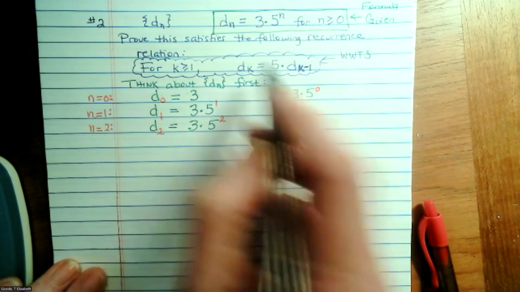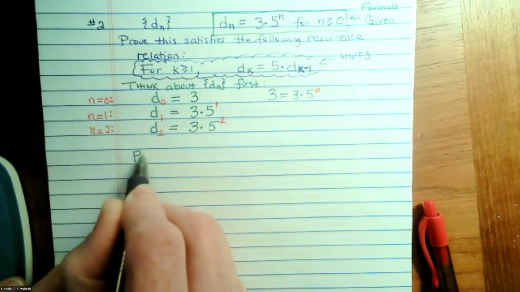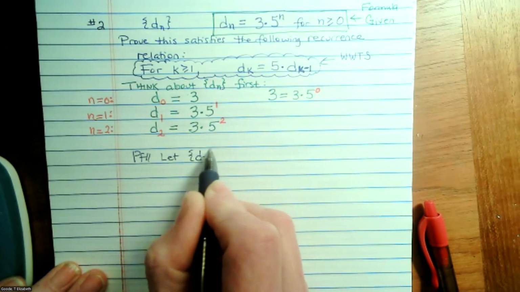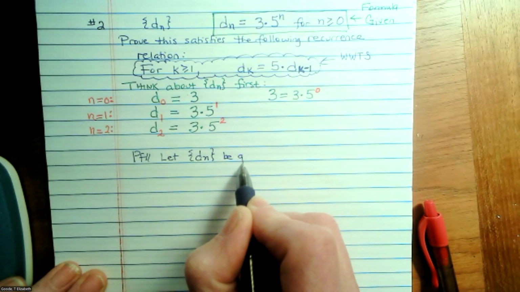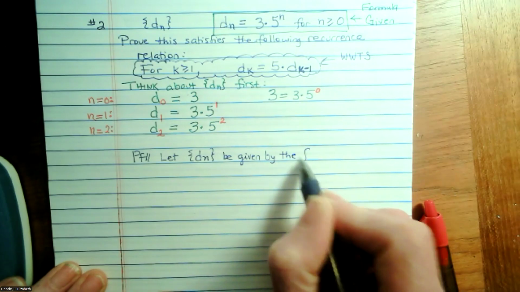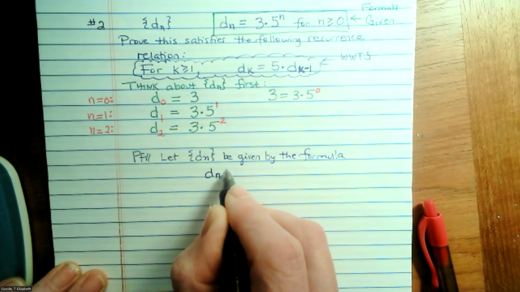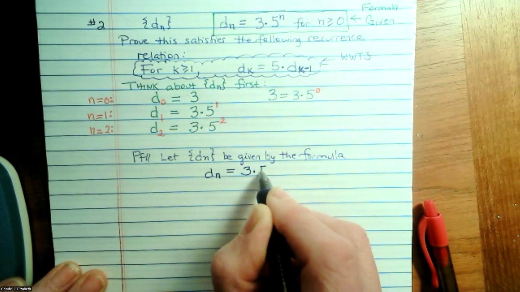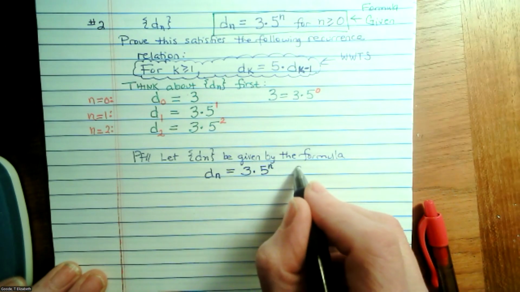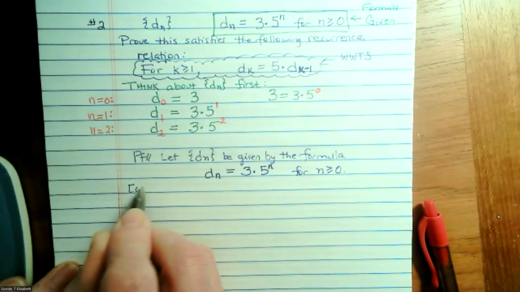But what we are asked to do is prove this, okay? So in our proof, we let the sequence d sub n be given by the formula. I didn't require you to be this formal, but this would be a formal proof. d sub n is equal to 3 times 5 to the n for n greater than or equal to 0. What do we wish to show?